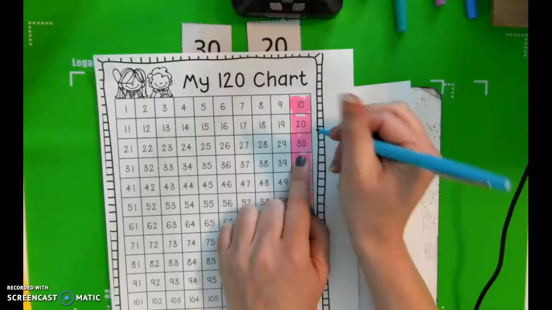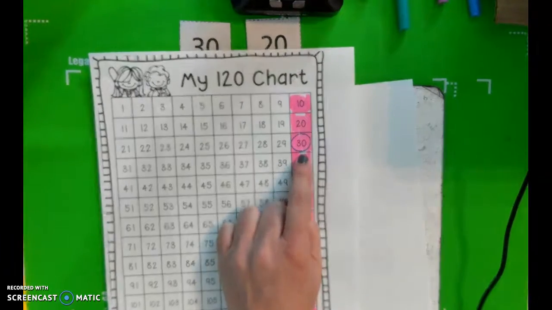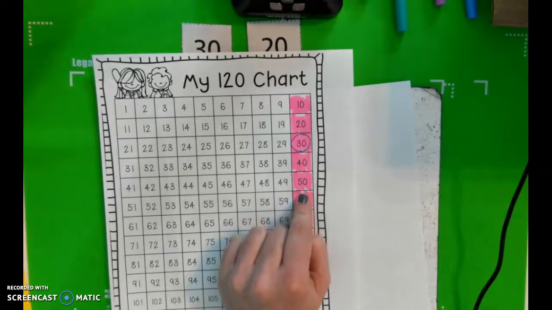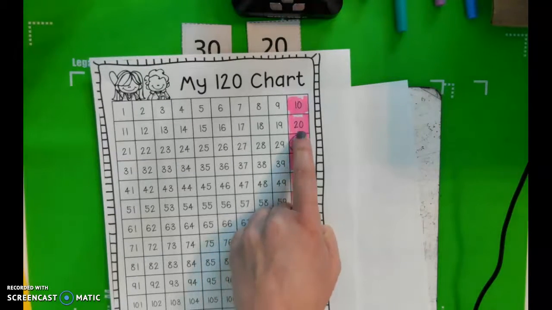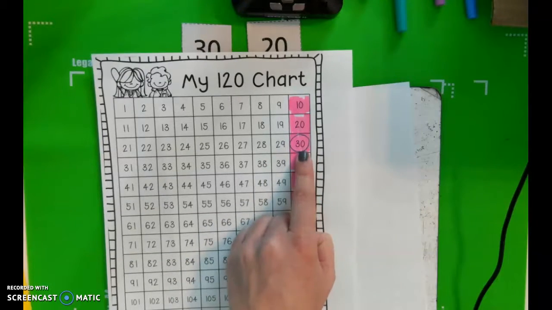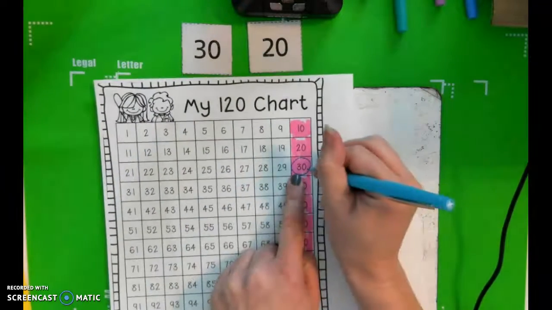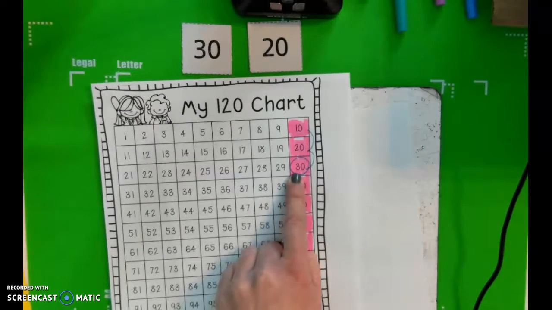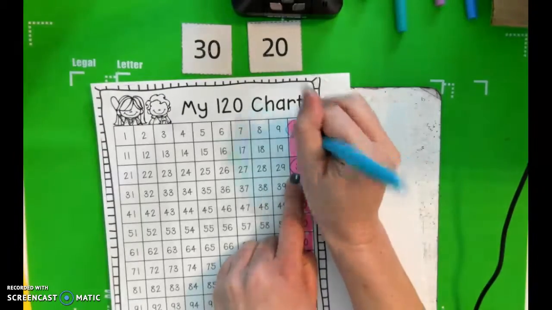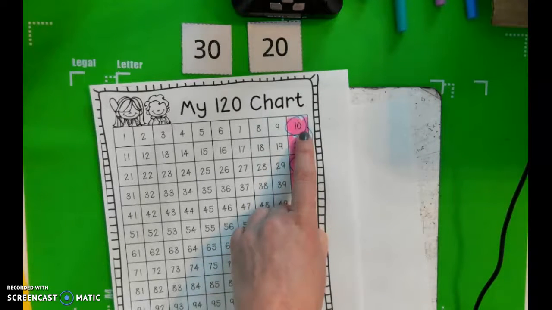So here we have the number 30, and we know that when we count down on the number chart, we're adding 10, and when we count up on the 120 chart, we're subtracting 10. So if we need to subtract 2 groups of 10, we can simply go back twice on the 120 chart and see where we land. So this would be 30 minus 10 minus 20.